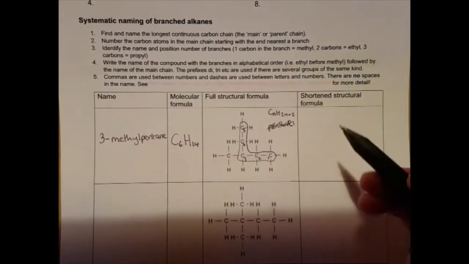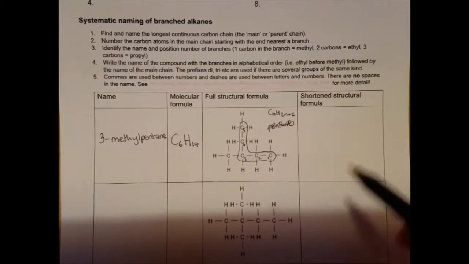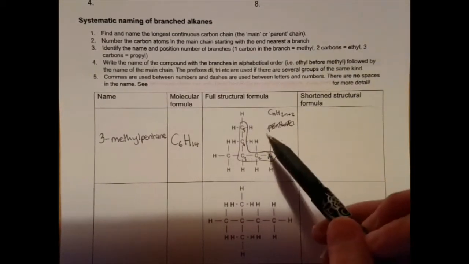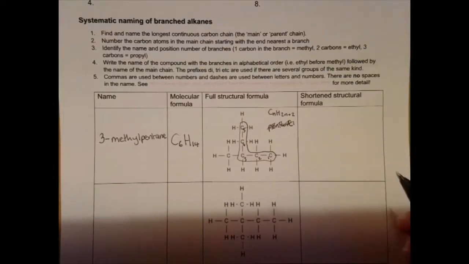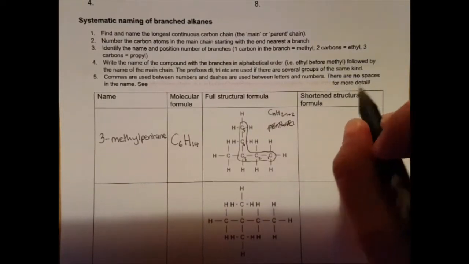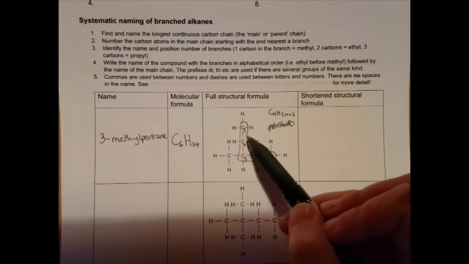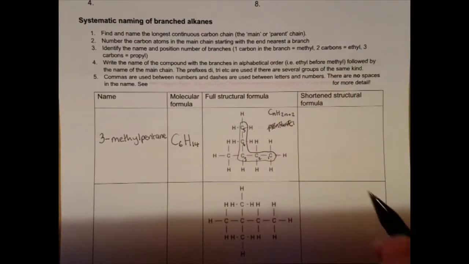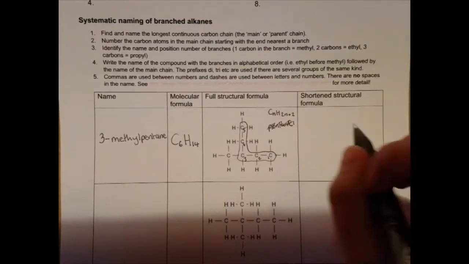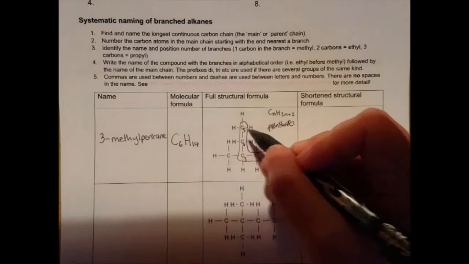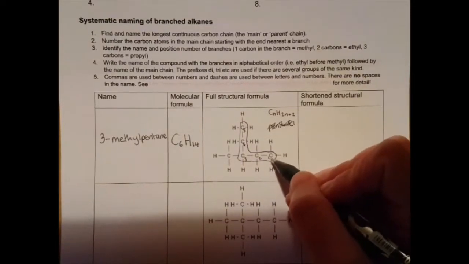Okay, so now we're going to do the shortened structural formula. So remember, the shortened structural formula is like a condensed version of the full structural formula. It's easier to type if you were to do this on a computer. So when we do the shortened structural formula, we take each carbon in turn and we write down what it's connected to. Sounds fairly easy. It is pretty easy. We'll just explain a little bit more detail when we get to the branch. So let's start at the end that we've called number 1.